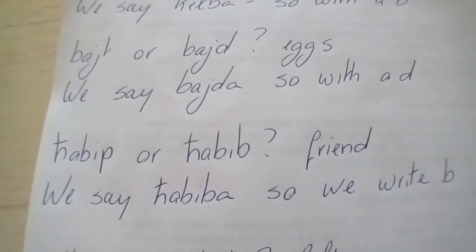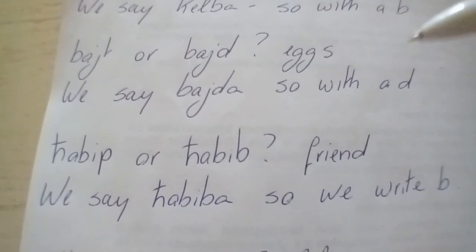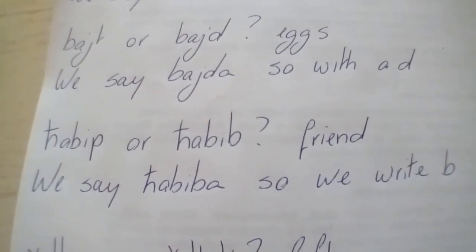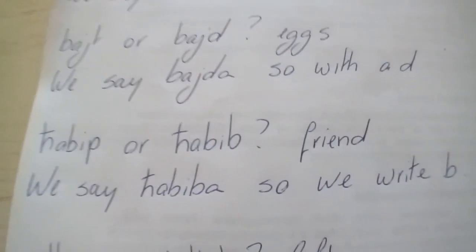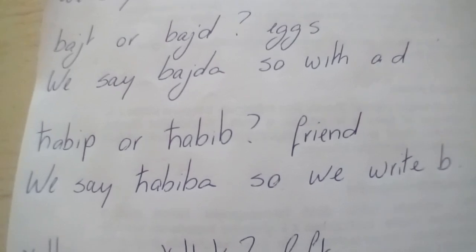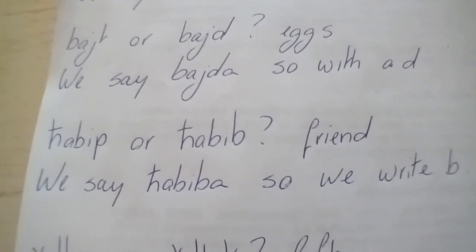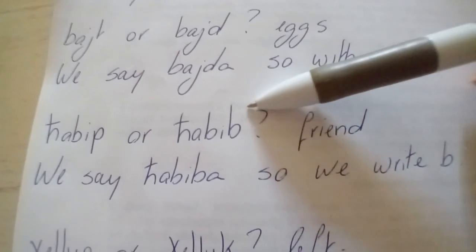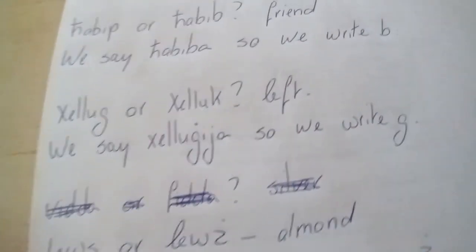Habib, a friend. When you say the word Habib, you don't know if the last letter is a P or a B. But then you turn it into the feminine and you say Habiba. You can hear that it's a B. We don't say Habipa with a P. We say Habiba. So the last letter is a B.